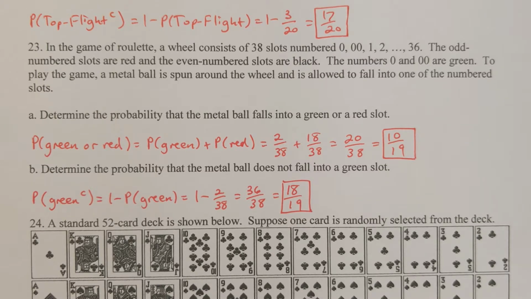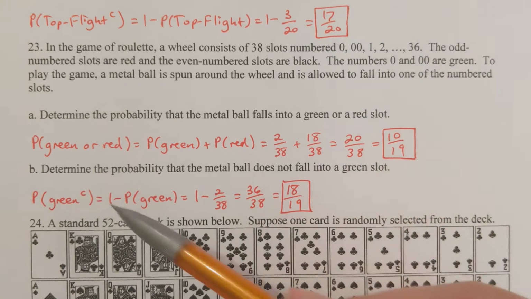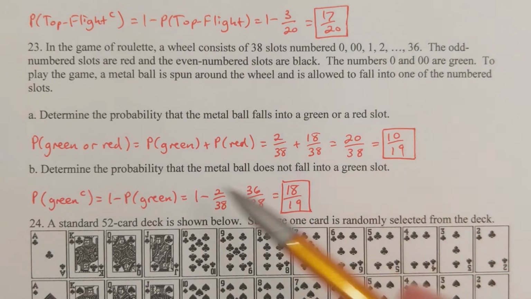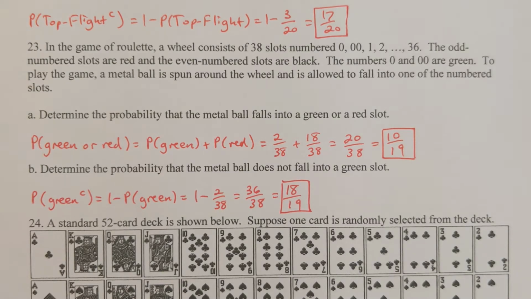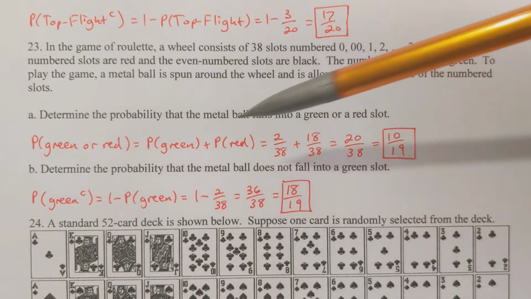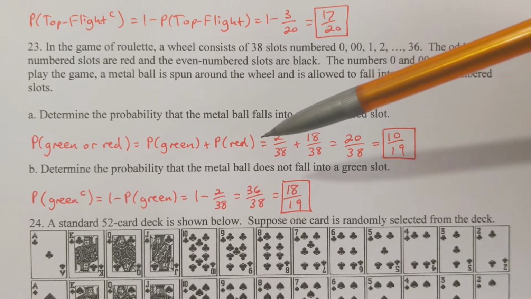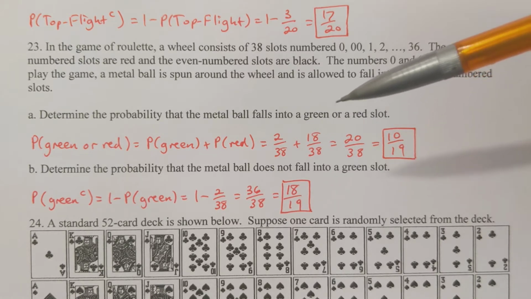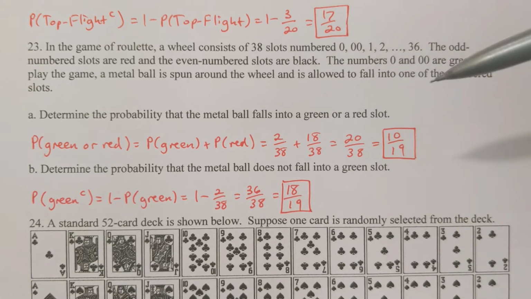In part A, it says determine the probability that the metal ball falls into a green or a red slot. So, probability of green or red. Now, or is the key word, so I use the addition rule. I found the probability of green plus the probability of red. Do I have mutually exclusive events going on? Yes, I do, because it's not possible for the ball to land in a green slot and at the same time land into a red slot. Because that cannot happen, yes, I have mutually exclusive events. All that means to us is that I'm using the addition rule, but I'm subtracting 0.